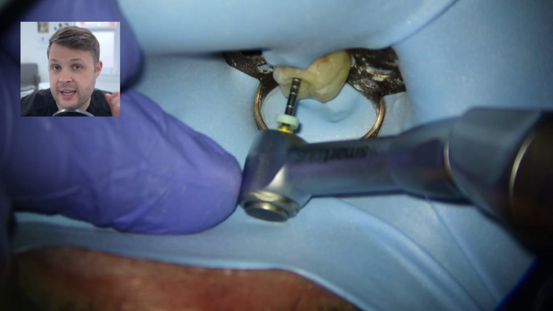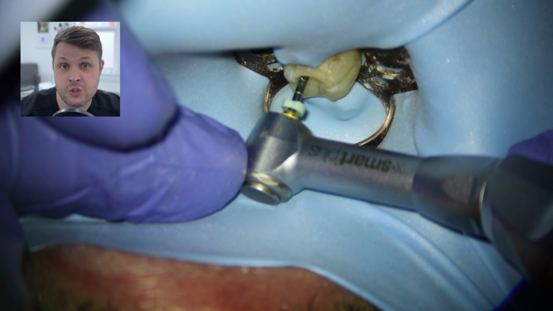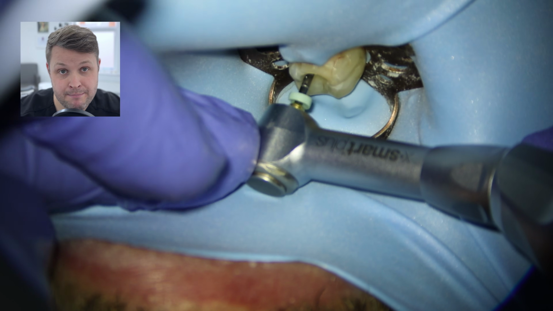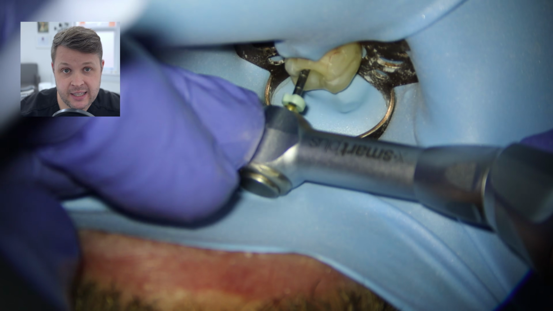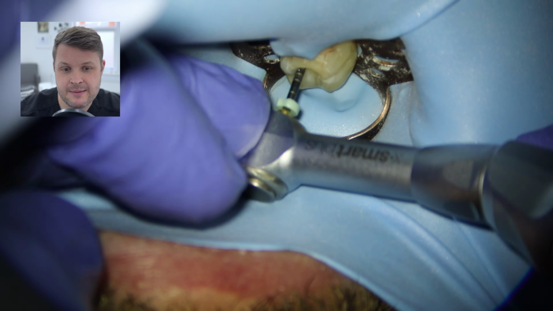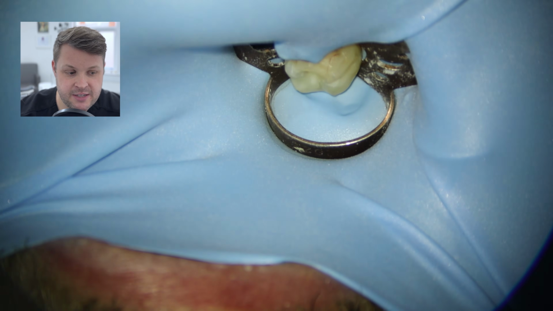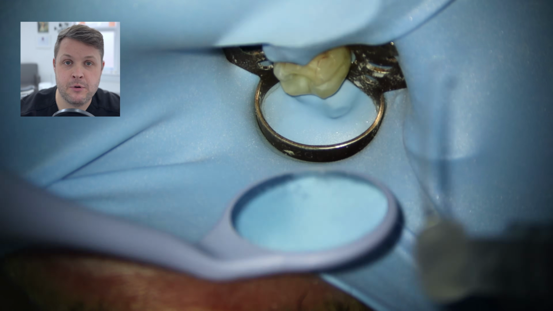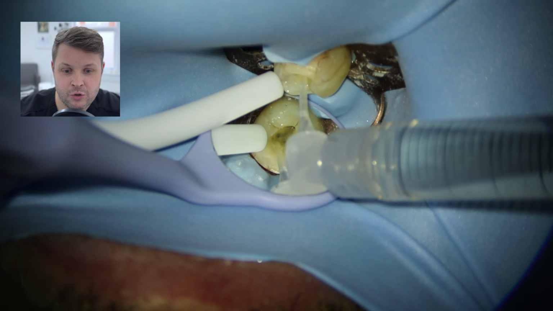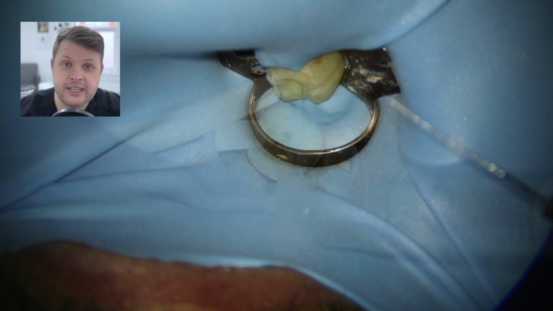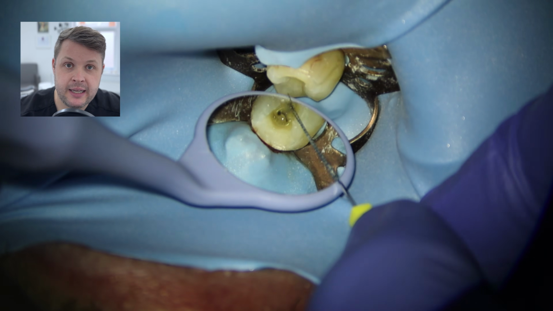And the reason why I've not gone from a 15 to 25, which I usually do in most cases, is because this canal is quite sclerosed, and I feel like I need to make a less of a jump or a less of a step up to make sure that I don't ledge the tooth or fracture a file at all. And then I'm going to recapitulate again.